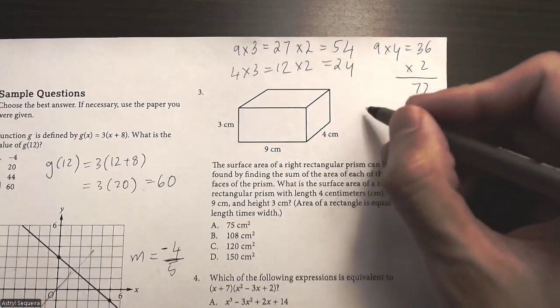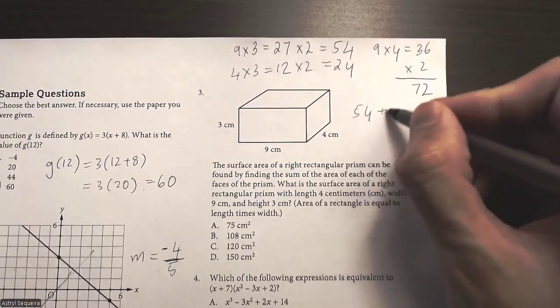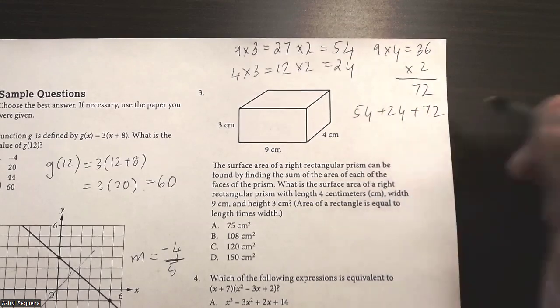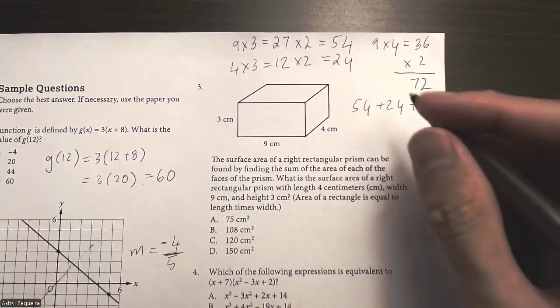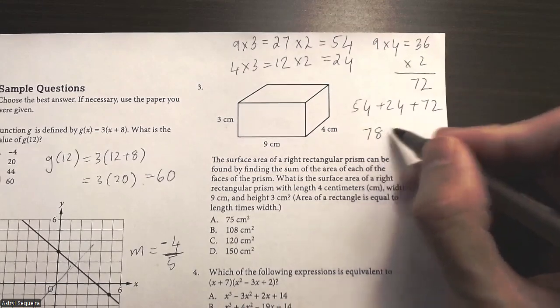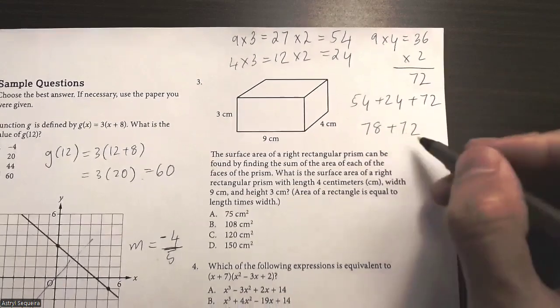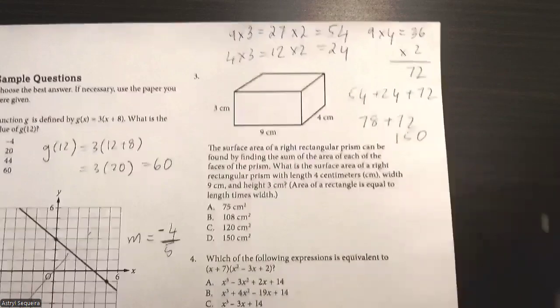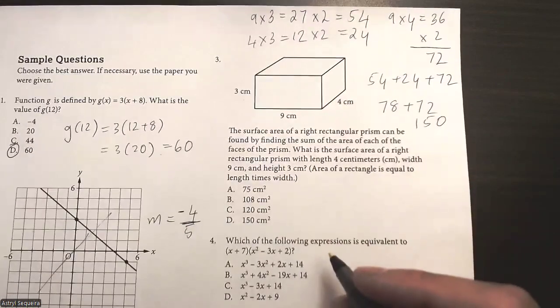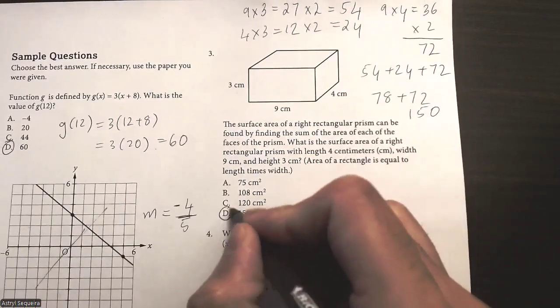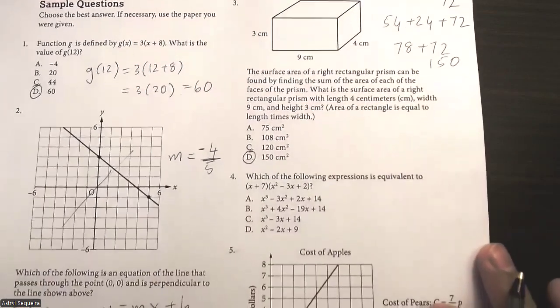And now I just have to add them all up. 54 plus 24 plus 72. So 54 plus 24 is just 78, and 78 plus 72, that's just 150. So the right answer is D, 150 centimeters squared.